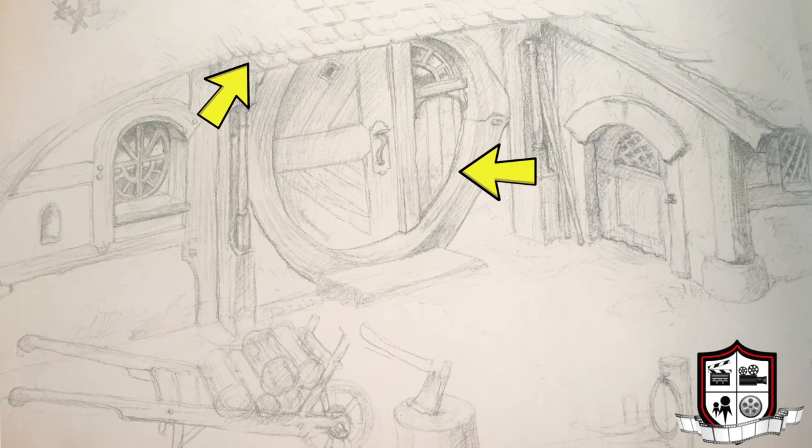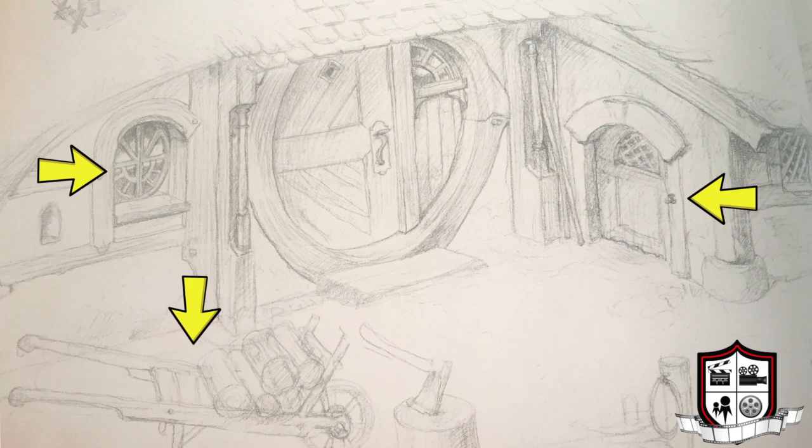We can also take more inspiration from rustic designs and put sturdy wood or brick patterns, or construct the house out of wood or brick to show how sturdy the hobbit house is. We could also add windows to the house or other rustic decorations that would be in unity with a rustic aesthetic. Now, let's take a look at the final design.